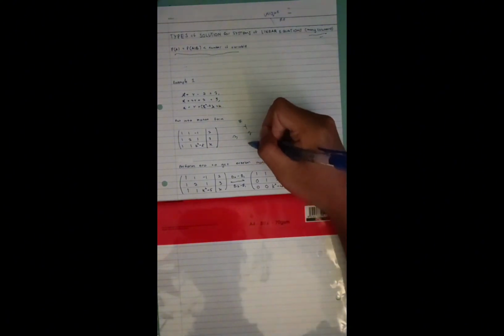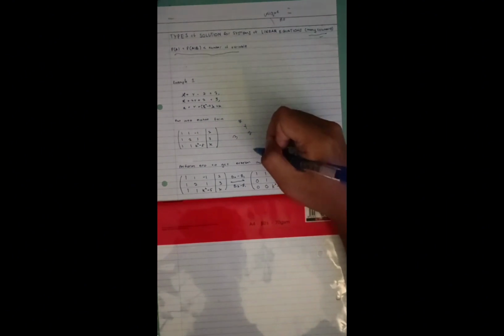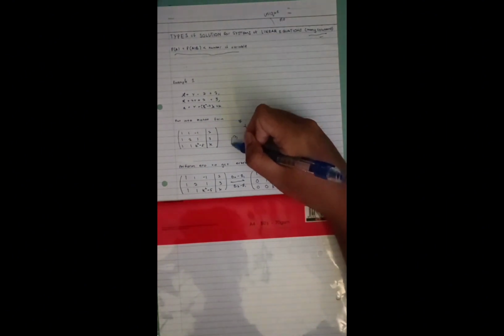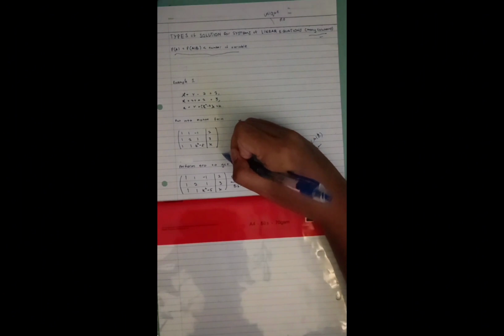So rank A and rank A|B must be less than 3, which means it can be 1 or 2.